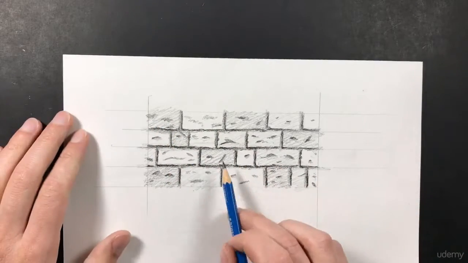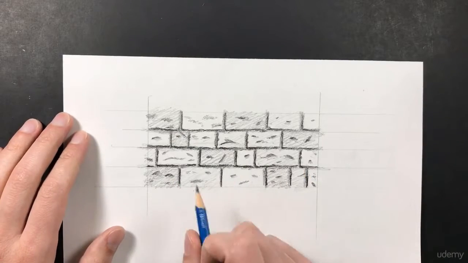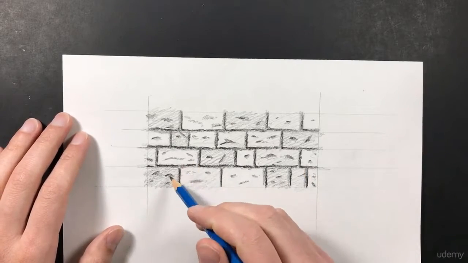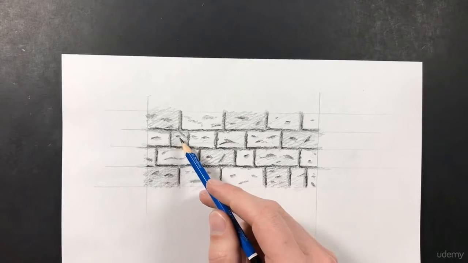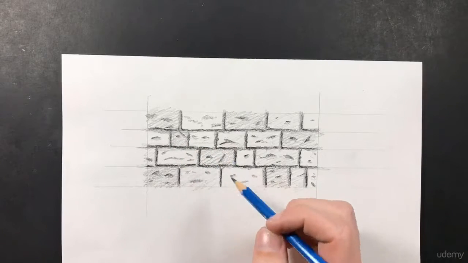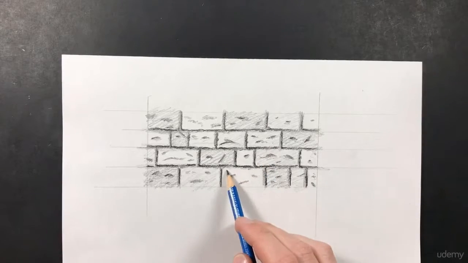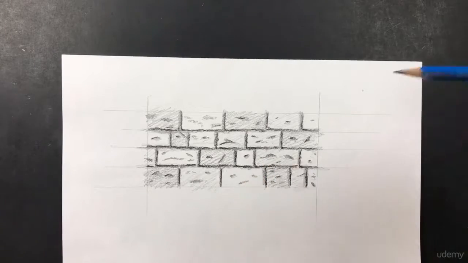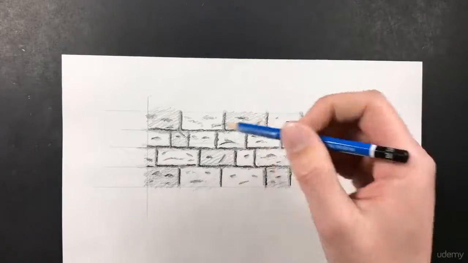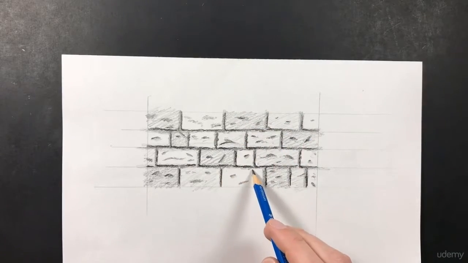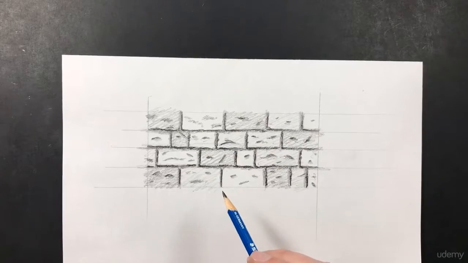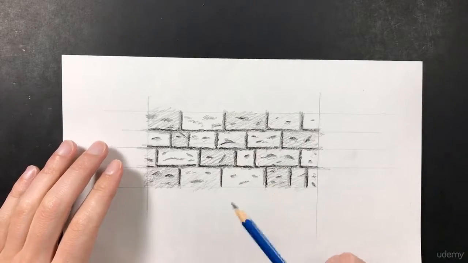Alright, great. So now we finished all of that dark shadowing texture. The next thing we want to do is add in another layer of shadow onto each one of these bricks, but we want to leave out the space underneath each one of these for highlight. We also want to leave out the top edge on this brick for highlight, because since the light is coming from this angle, it's going to be getting hit with light on that side. So let's go ahead and do that. Let me show you what I mean before we get started.